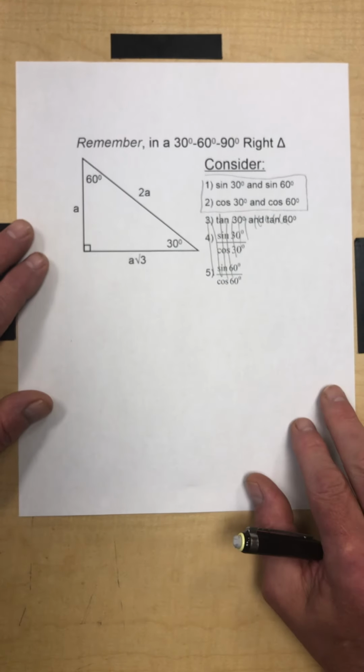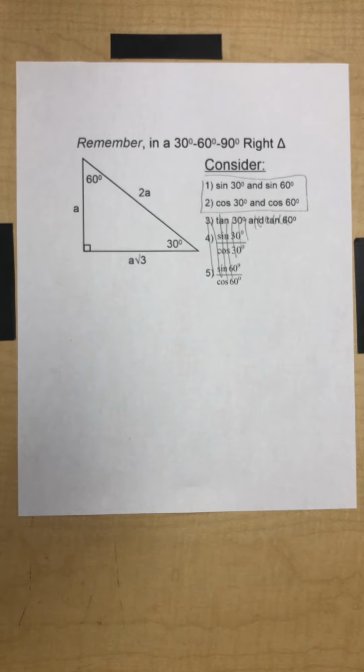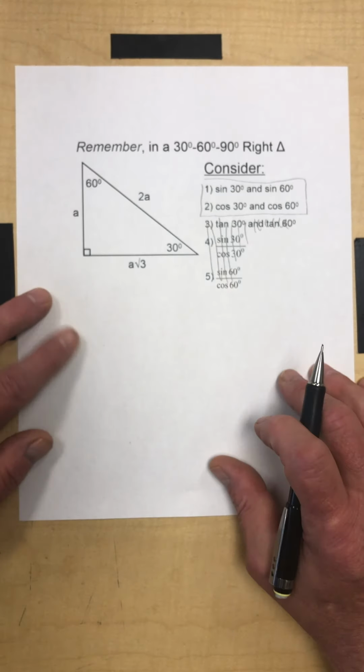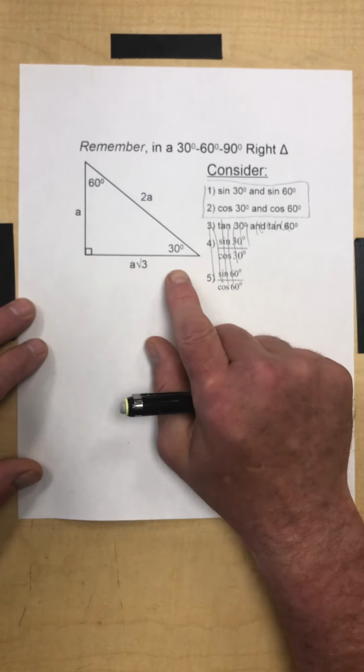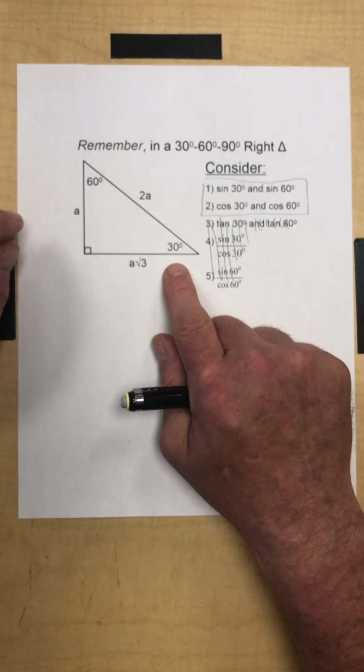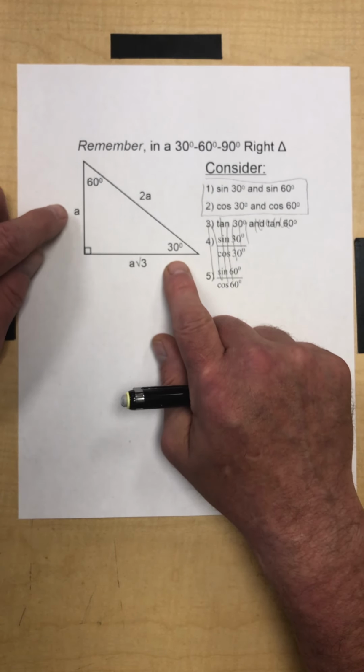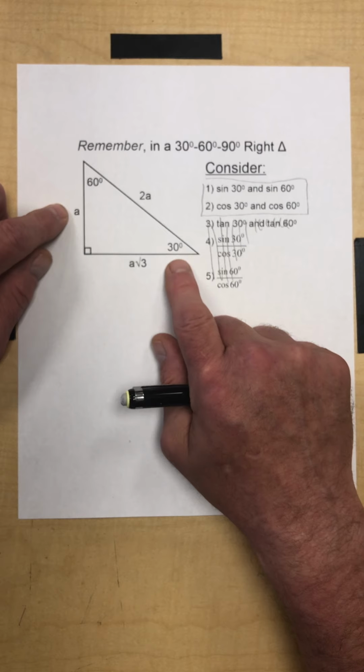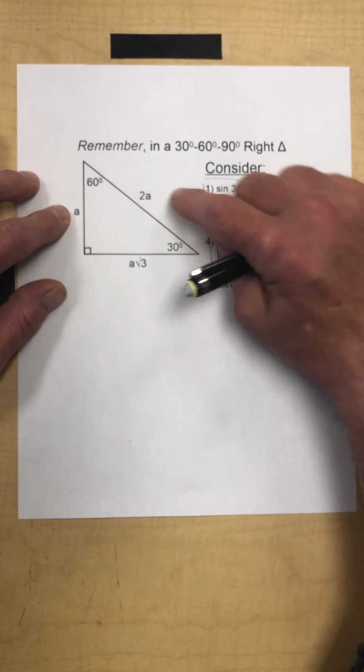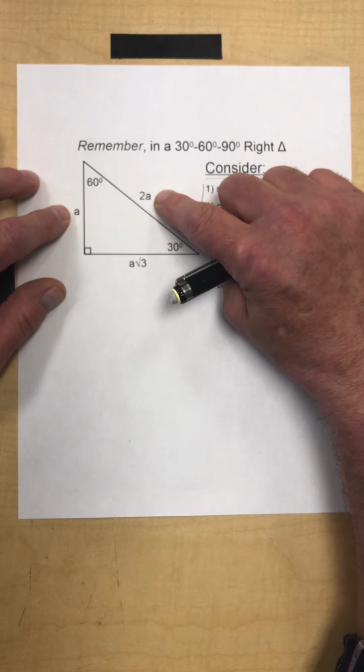Now we have to deal with sine and cosine of the 30 degrees and the 60 degrees in a 30-60-90 triangle. Remember, in a 30-60-90, everything is dependent on the short leg, which is opposite the 30-degree angle. If we let that short leg be A, the hypotenuse is always 2 times the short leg, so the hypotenuse is 2A.